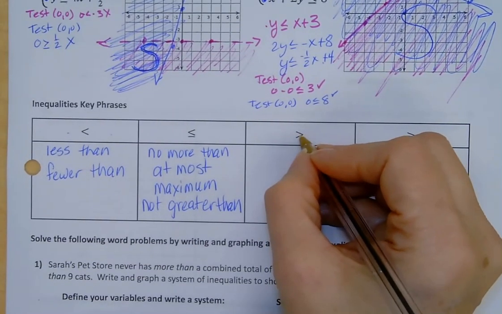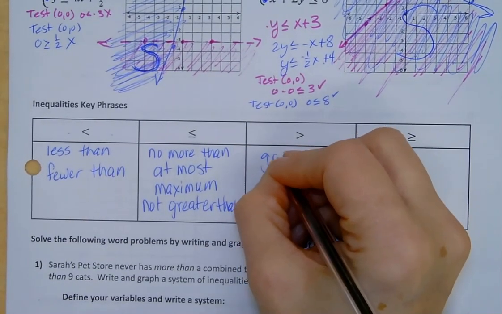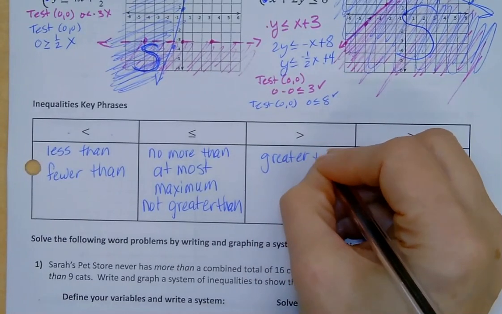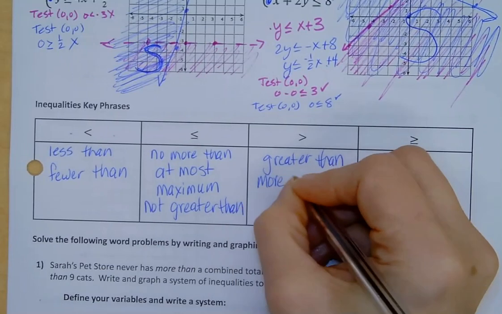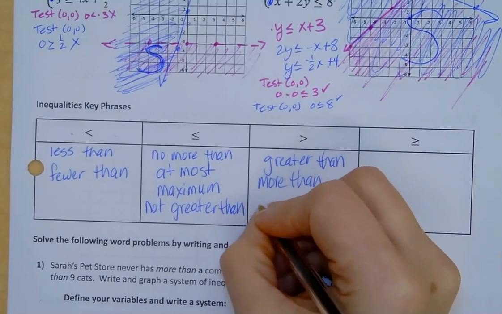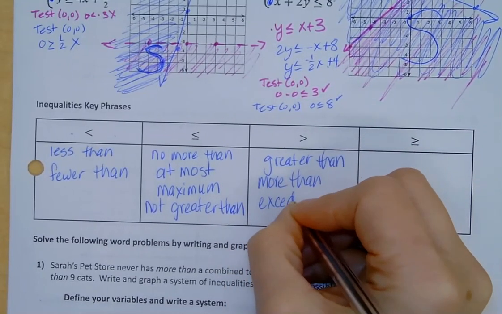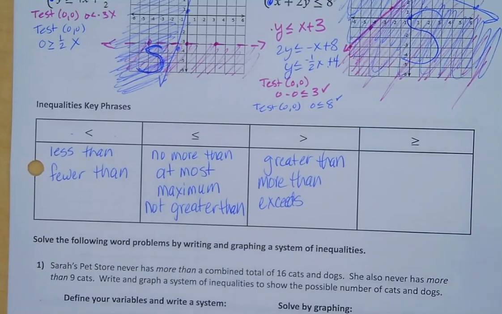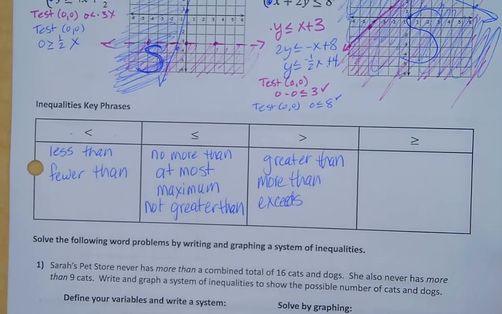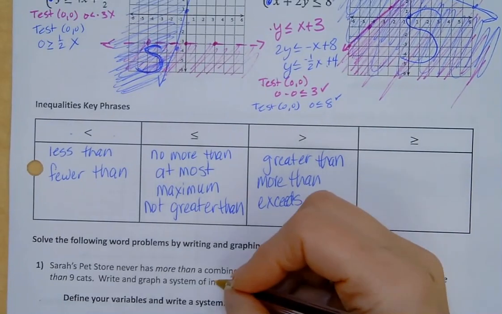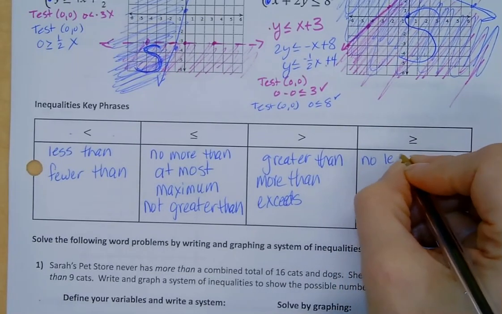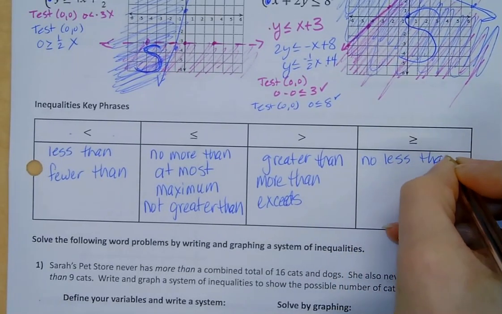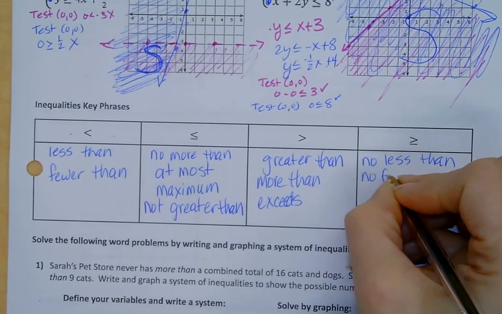Okay, so in the same way, we're going to think about greater than. We might say greater than with this symbol, or we might say more than. We might say exceeds. Oops, exceeds has 2 E's. So the number of cookies I have exceeds 5. Okay, so it has to be more than 5. It can't actually be 5.